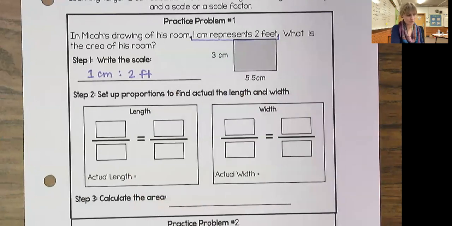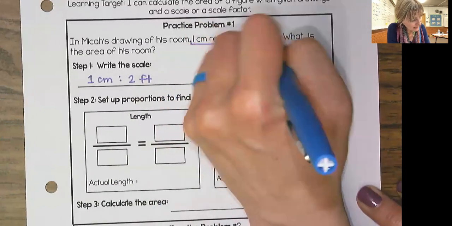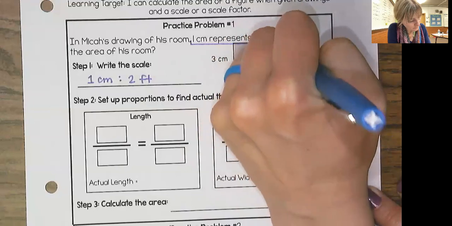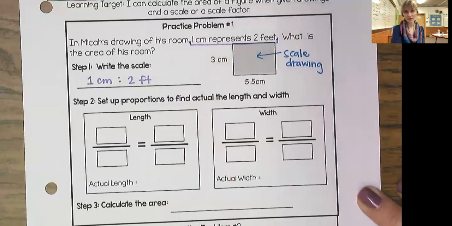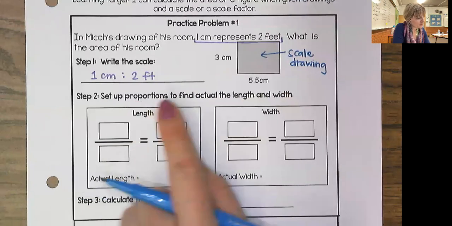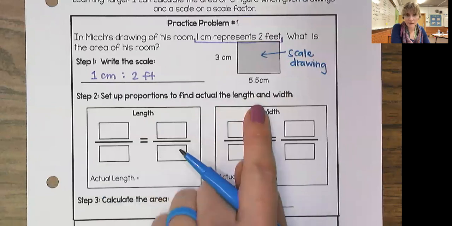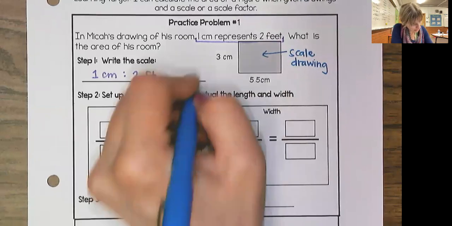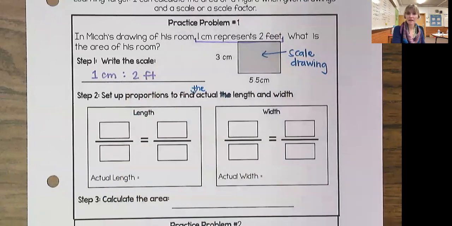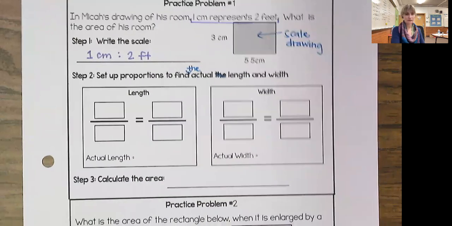Okay. Here, is this his real room, do you think? Is this his actual room, 3 centimeters by 5.5 centimeters? No, this is his scale drawing. This is the scale. This is not the actual. Okay. Set up proportions to find the actual length. I think those words are backwards. The actual length and width. I know the scale. I want the actual length and width.